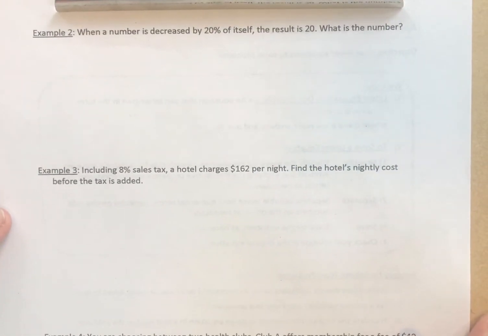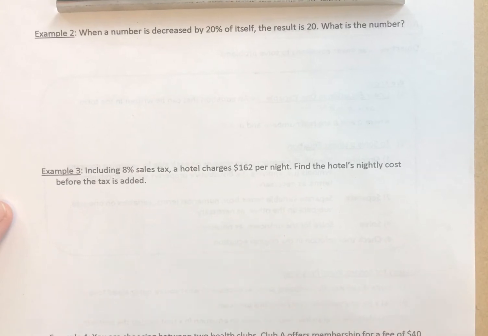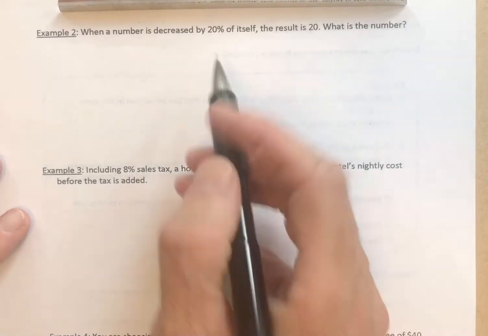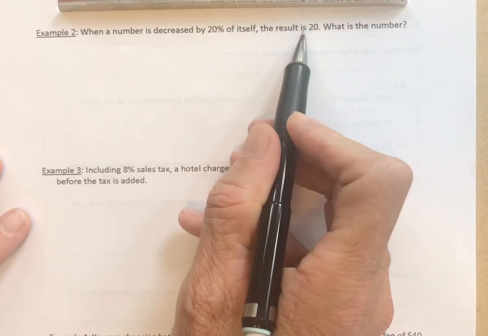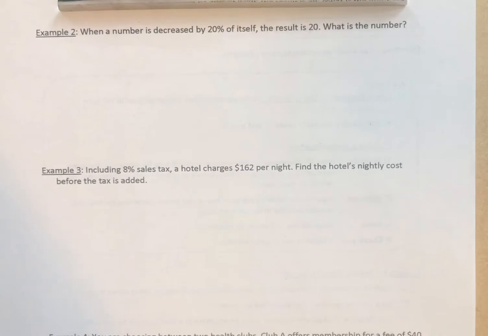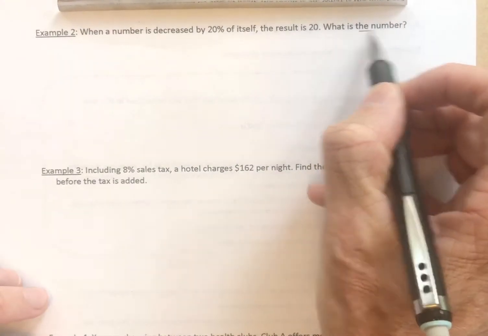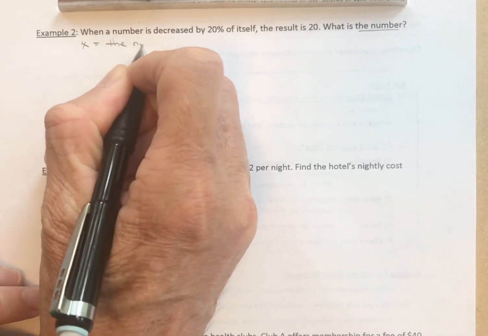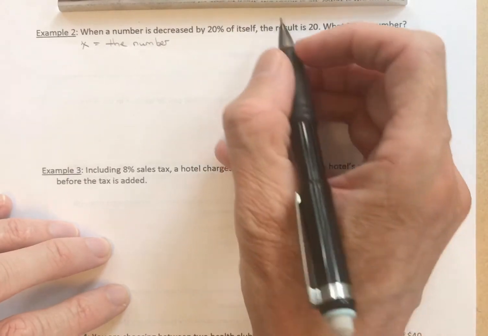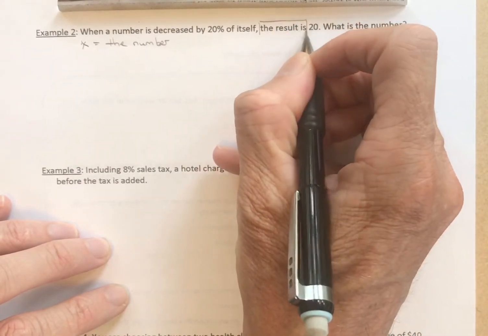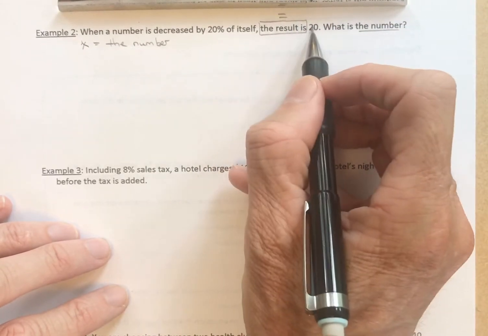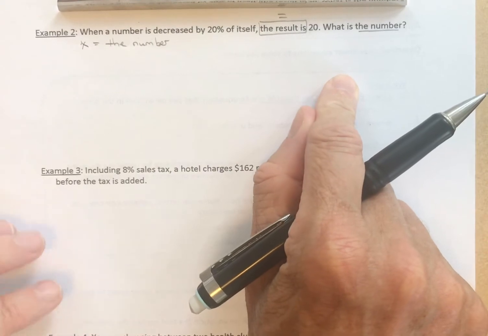All right, example number 2. When a number is decreased by 20% of itself, the result is 20. What is the number? Okay, well, we're looking for the number. So x equals the number. Okay, I look for the equal sign. The result is, that's my equal sign. Right side is pretty nice. The result is 20. On the right side of my equation is going to be the number 20.